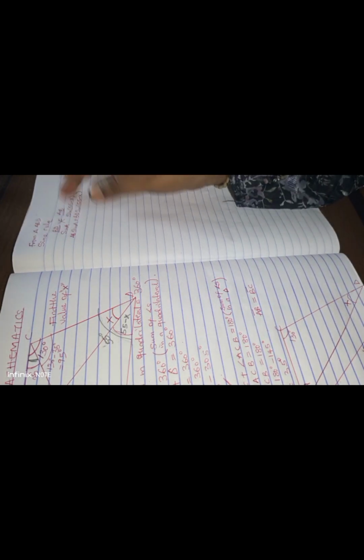There's something you still need to know according to the addition rule in trigonometry. Sine of 55 minus X is equal to sine 55 degrees cos X degrees minus sine X degrees cos 55 degrees.